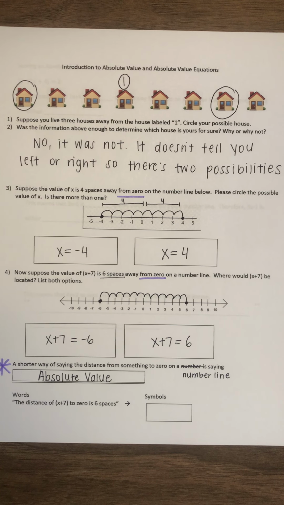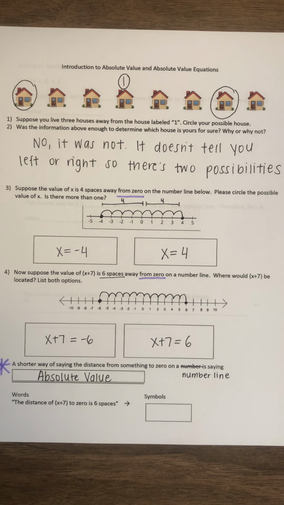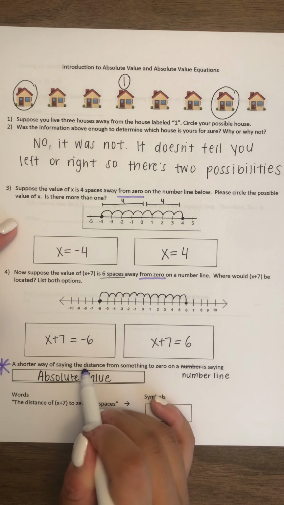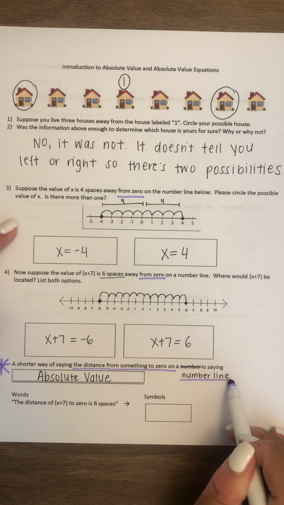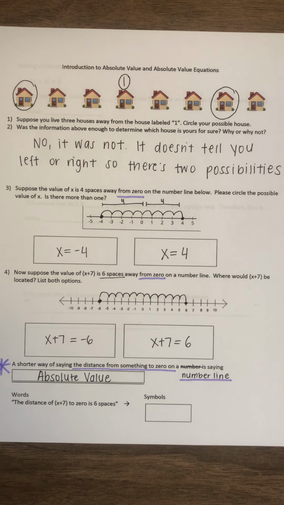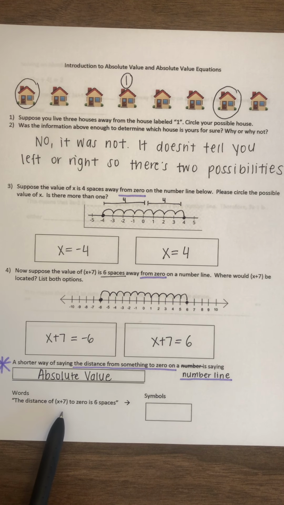So basically, absolute value is saying the distance from something to 0 on a number line. Okay? So absolute value is the distance from something to 0 on a number line. In words, that's going to look like this. The distance of x plus 7 to 0 is 6 spaces.